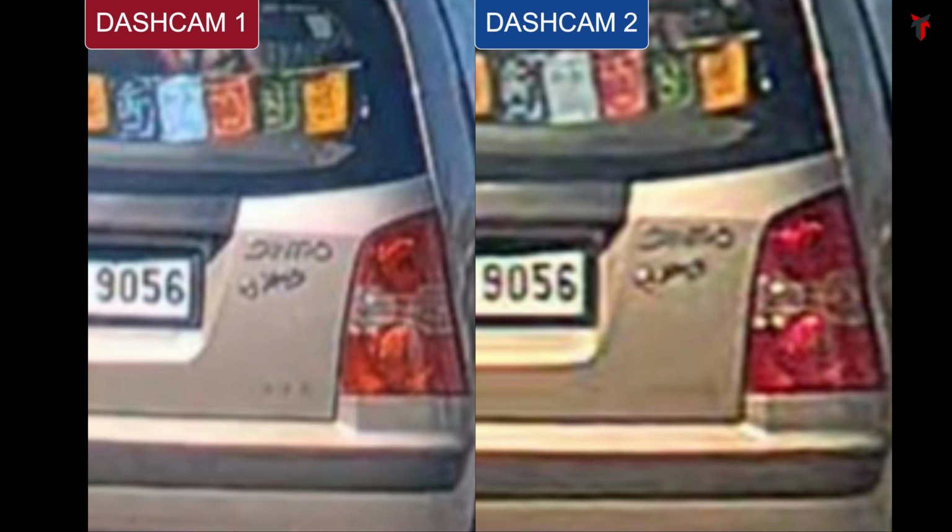Moving on to show you another aspect of this particular snapshot, the number plate and the tail light. If you can see right now, you can more or less make out the lettering on the car, that is the Santro Zing, written in the dashcam 1 sample. But if you take a closer look at the dashcam 2 sample, it becomes pretty difficult to make out that name. Also notice the finishing of the tail light in both samples. You can see that the dashcam 1 sample is marginally better or gives off a more finished and more proper look compared to the dashcam 2 sample.